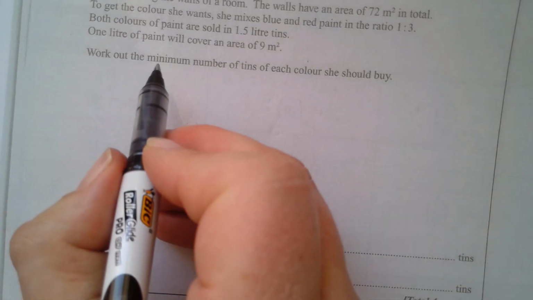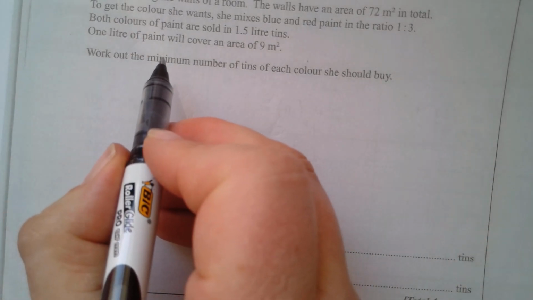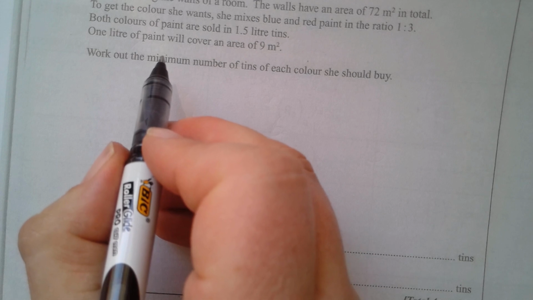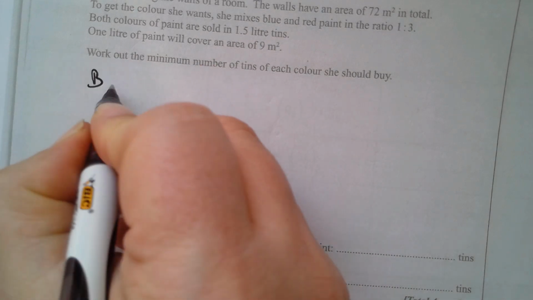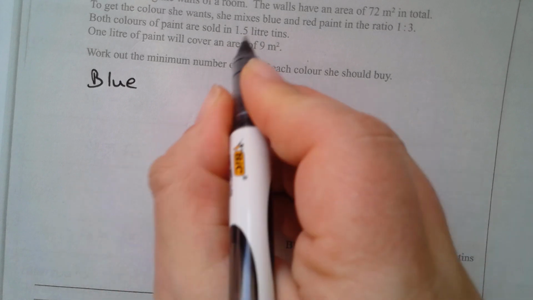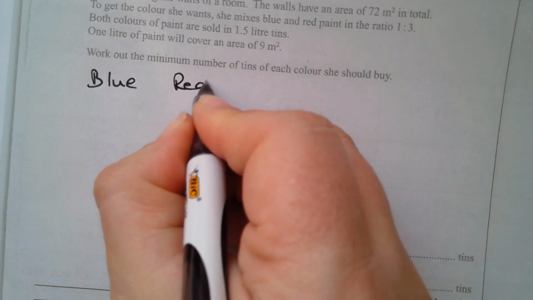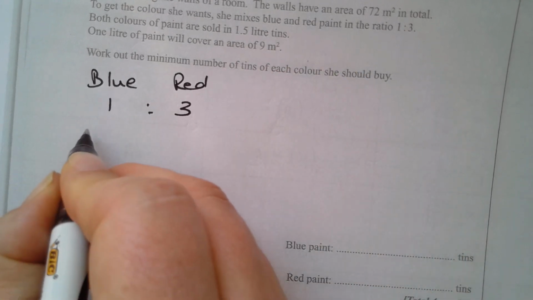Right, so what are we looking at? Well, I can see some ratio in there, blue to red. So I'm going to draw some boxes.